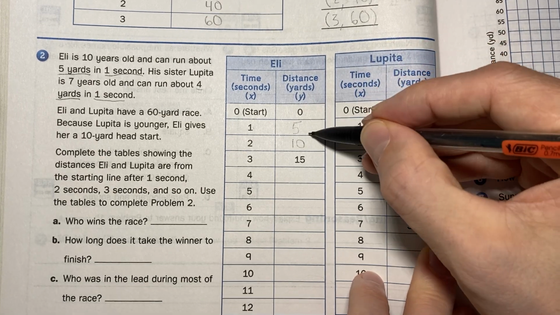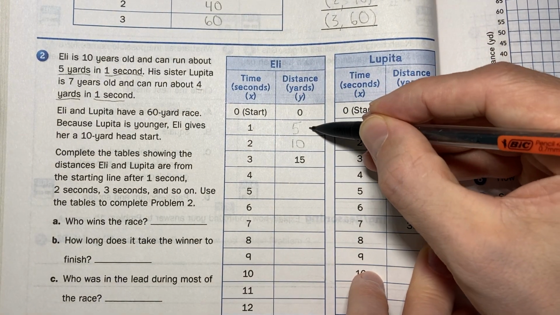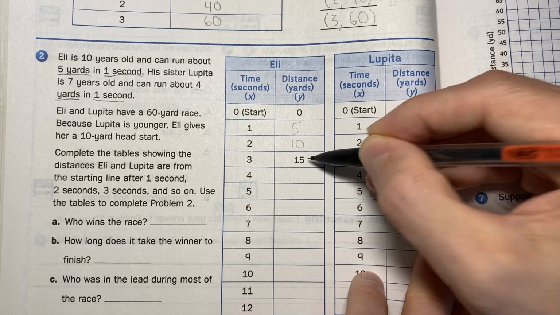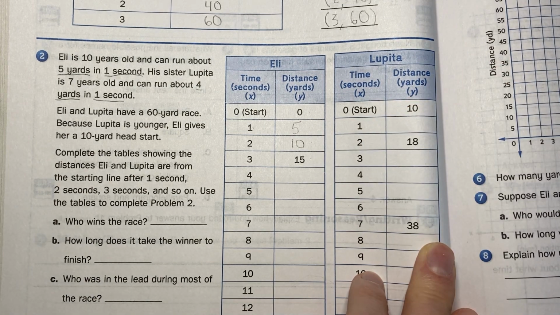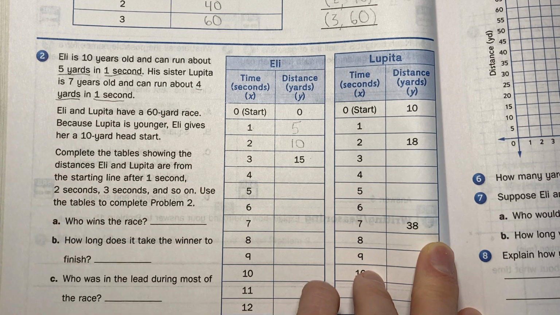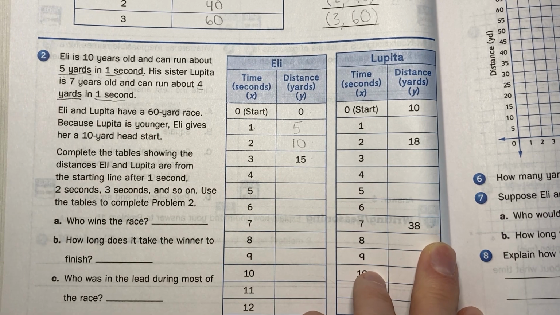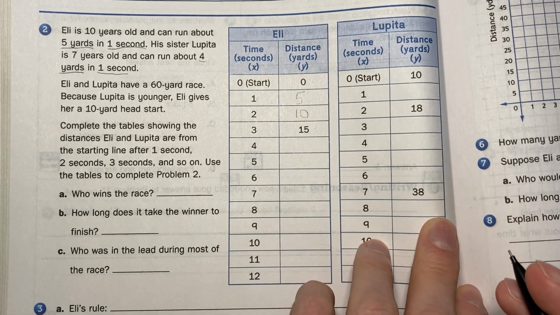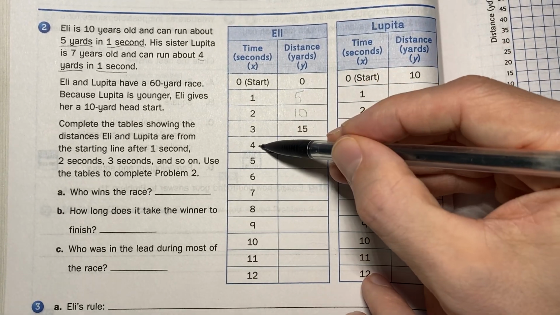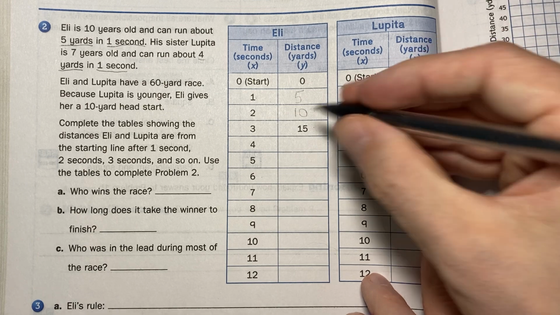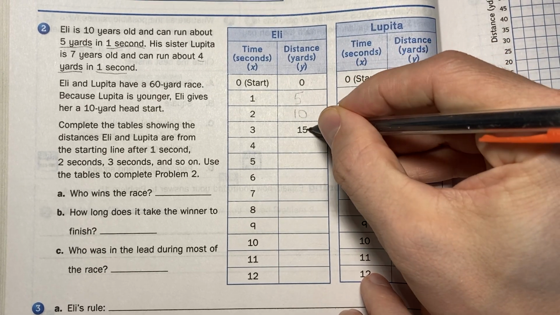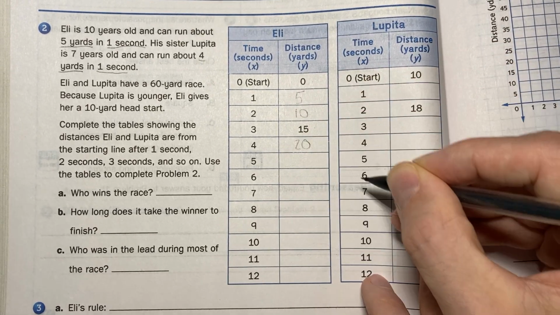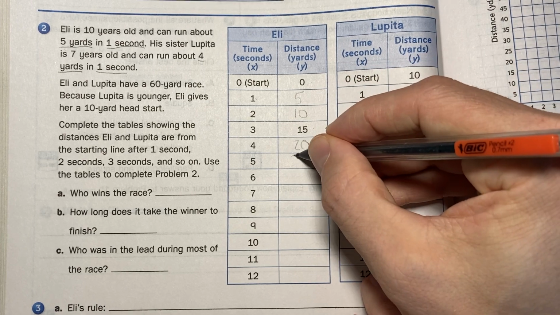And can you see the pattern that we've already developed here? We went from 0 to 5, 10, 15. It looks like we're going up by 5s, right? And that's true because for every second, Eli is running 5 more yards. So we don't even have to really do the multiplication. We can just follow the pattern as long as we're going up by single seconds on the left. 5, 10, 15, 20. And you can carry it right on through.